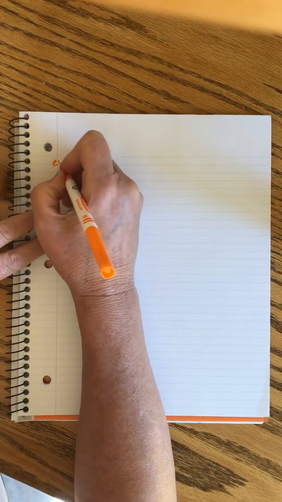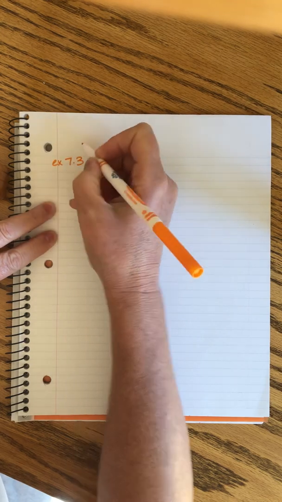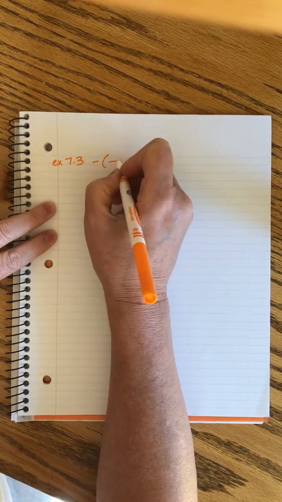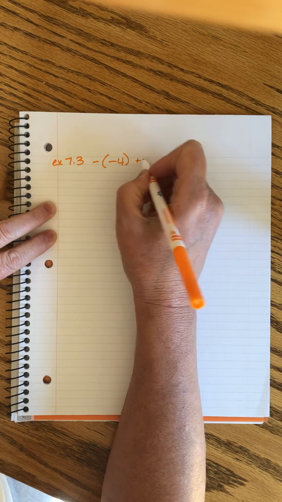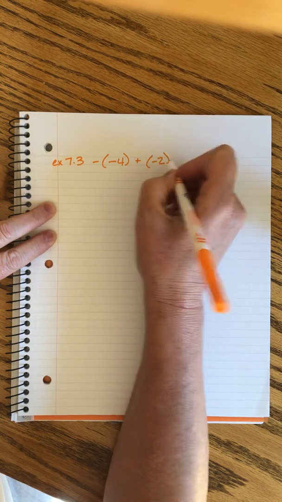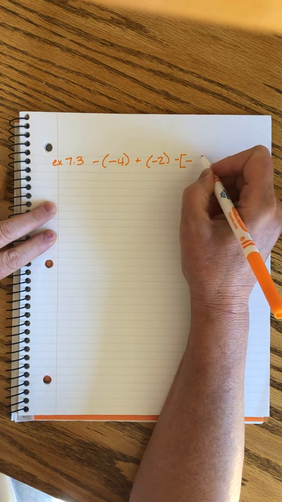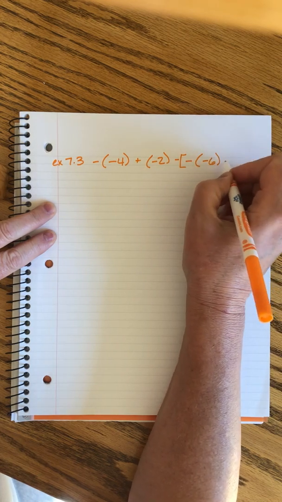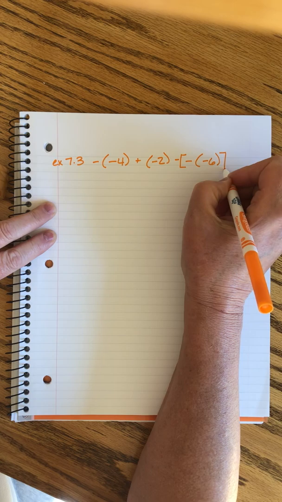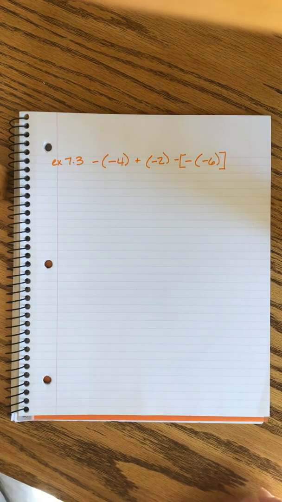Example 7.3. Copy, please. I have not reminded you, but I am hoping that you're copying. Well, make sure you're copying everything I write down. Pause me as you need to. I keep forgetting to go slow, so sorry about that. I'll try better. I'll try harder, students.